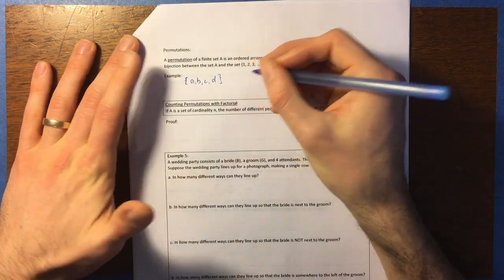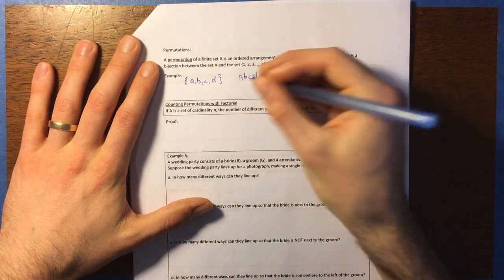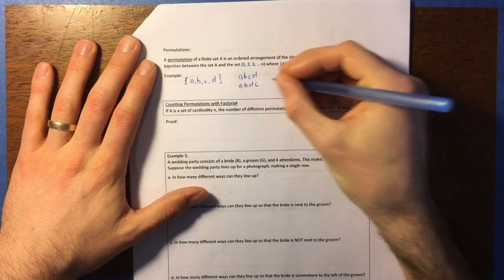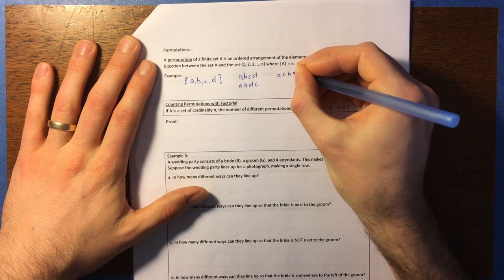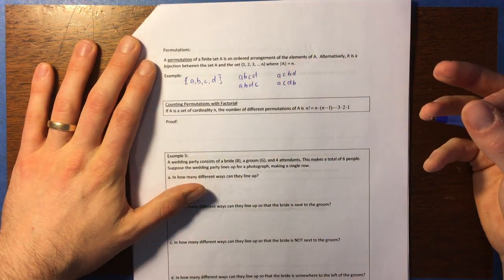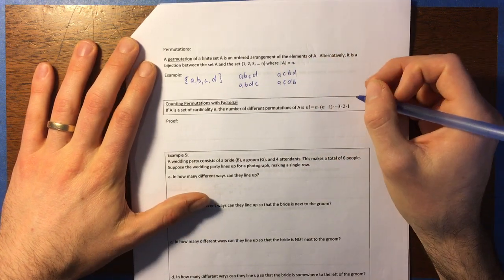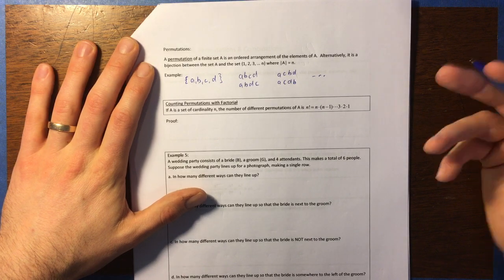So one possible permutation would be ABCD. Another one would be ABDC. That's a different one, right? And then maybe you could do ACBD and ACDB, like that. And those would be all different permutations, and then we could start rearranging them even further. There's lots of different possible permutations of the set ABCD.